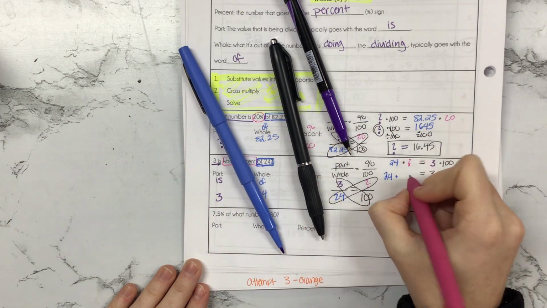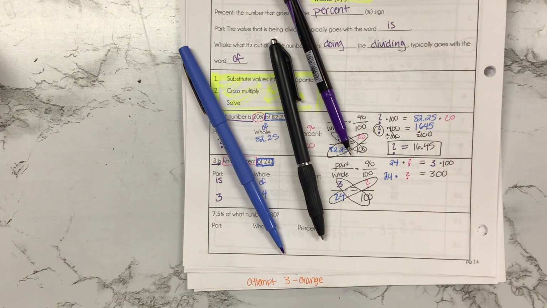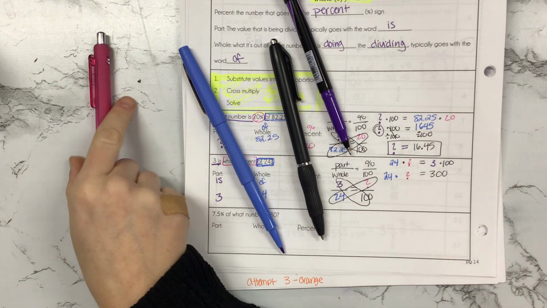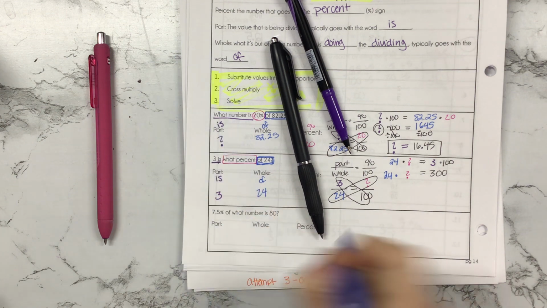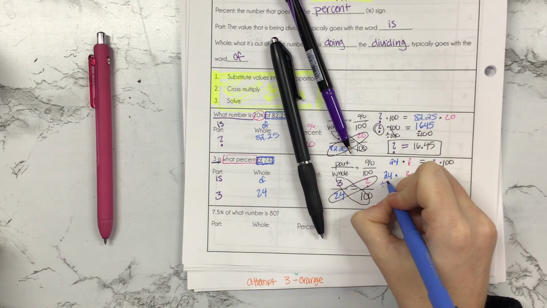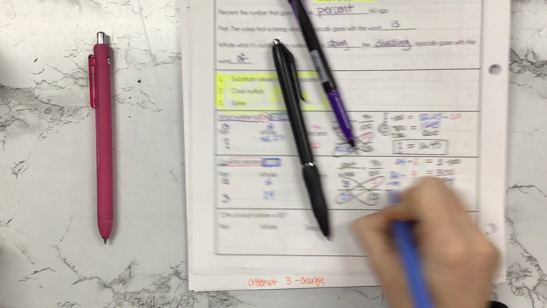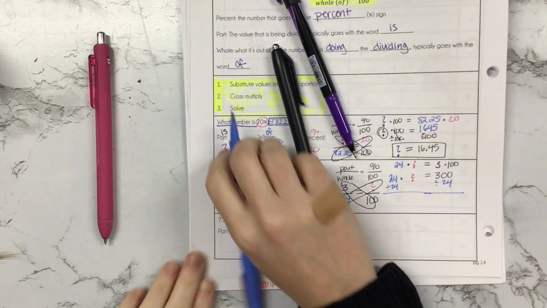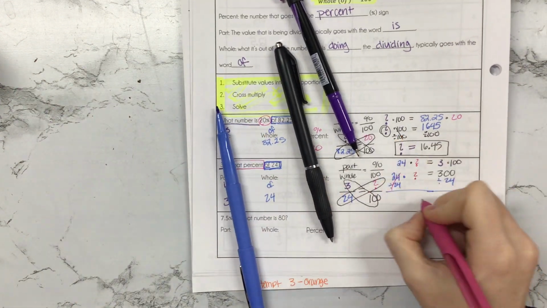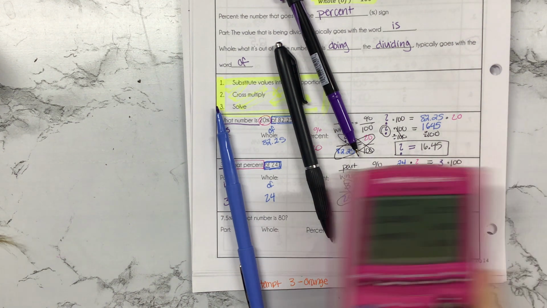So 24 times our question mark, the thing we don't know, is 300. So now I'm going to get rid of this 24. It's doing multiplication right now, so I'm going to do the opposite thing to get rid of it. So we're left with our question mark.